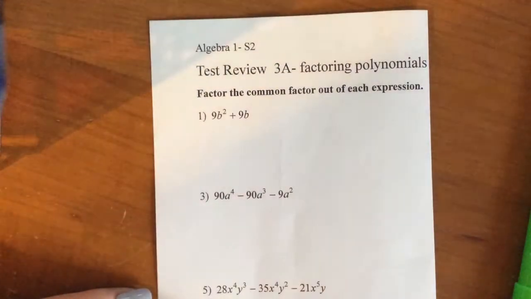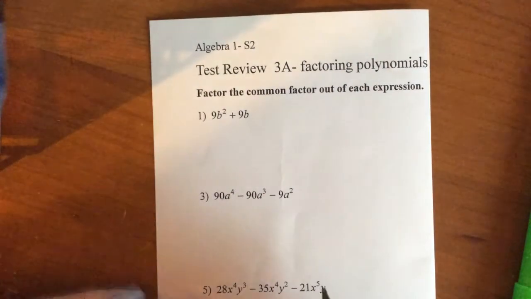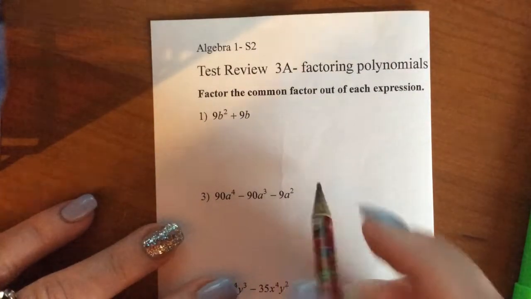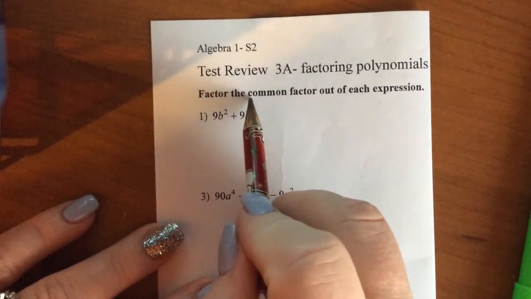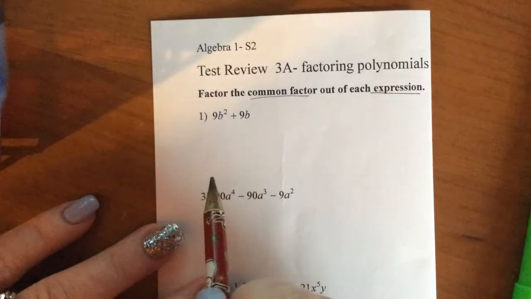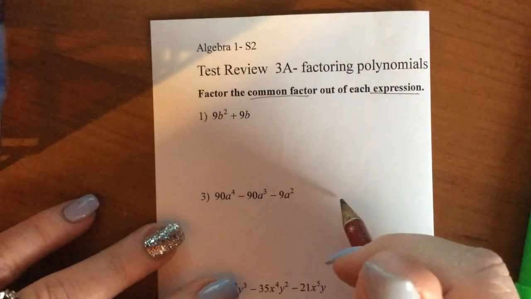Alright guys, let's review for the test. Okay, and we're factoring polynomials. Okay, first one, it says factor the common factor out of each expression, which means you're not solving.